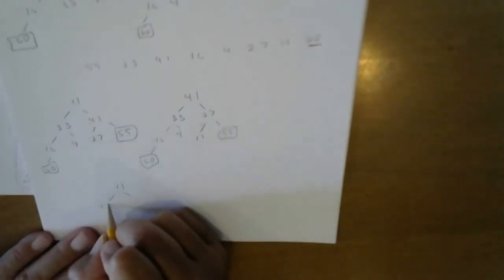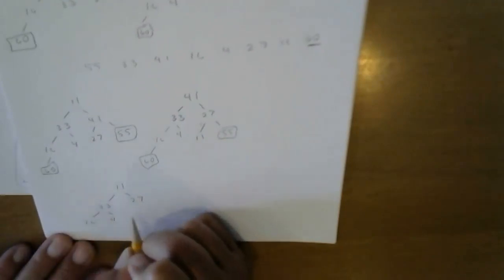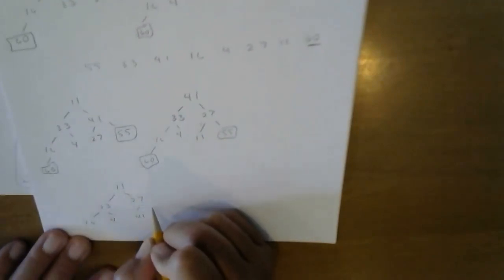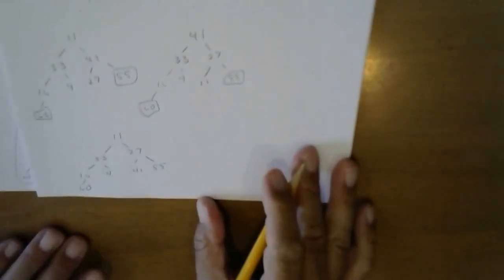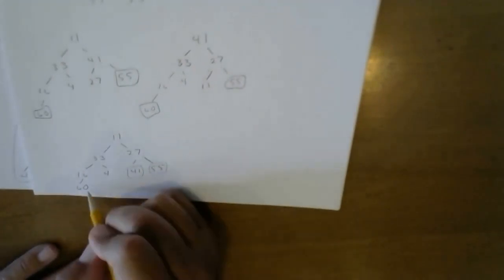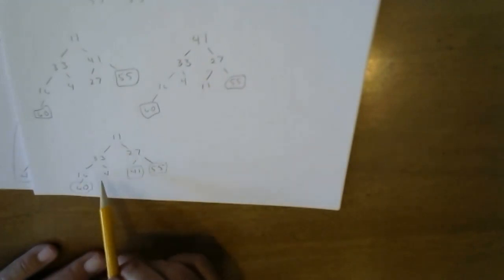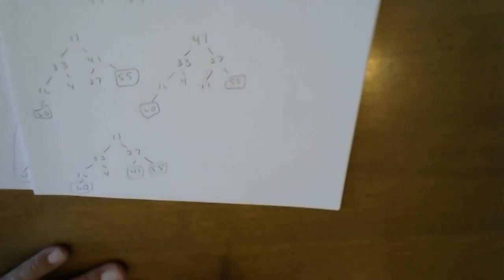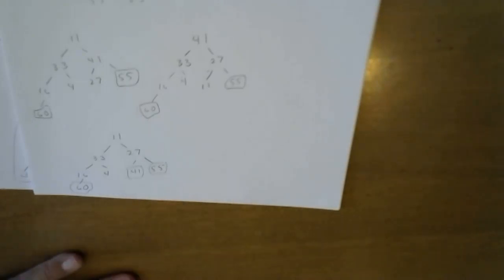Here's 33. Here's 27. Here's 16. 4. Here's 41. Here's 55. And here's 60. And again, these are sitting in my array protected, because I only want to deal with 1, 2, 3, 4, 5 elements of my array at this point. I don't want to touch 6, 7, and 8. So back to the array.